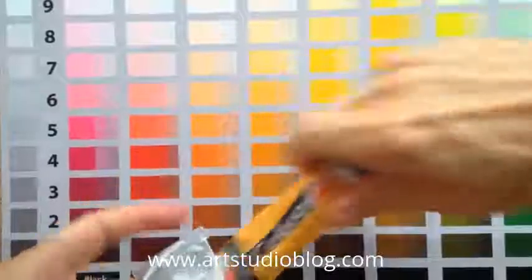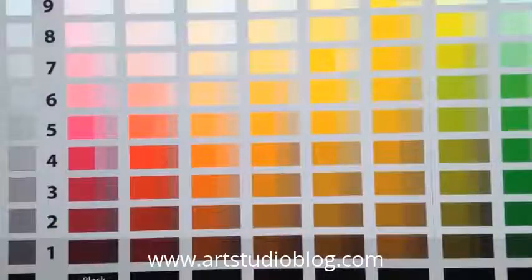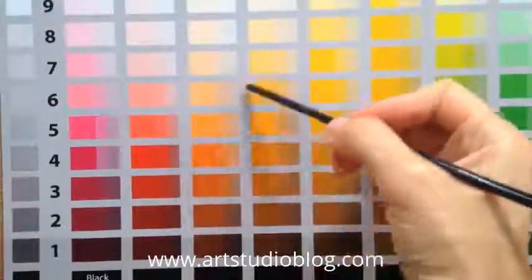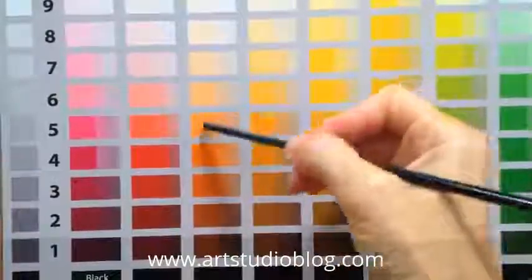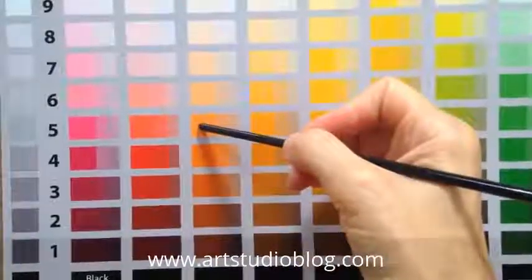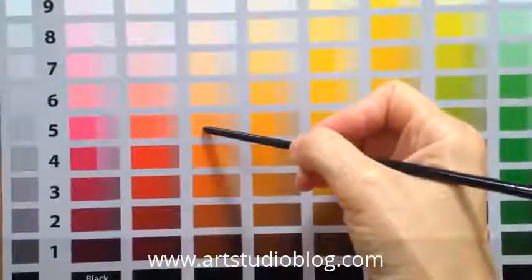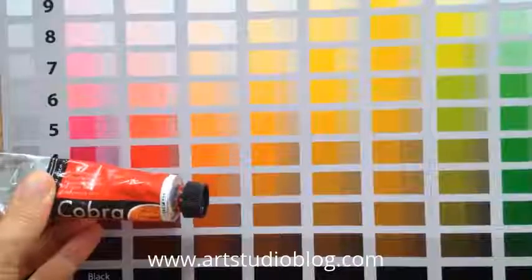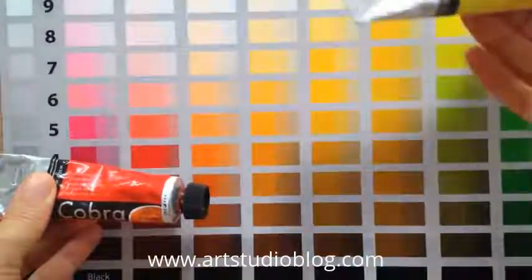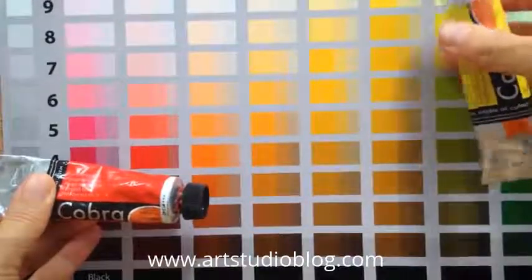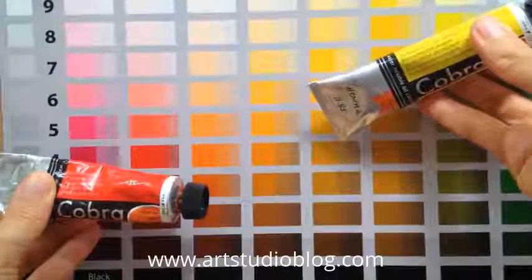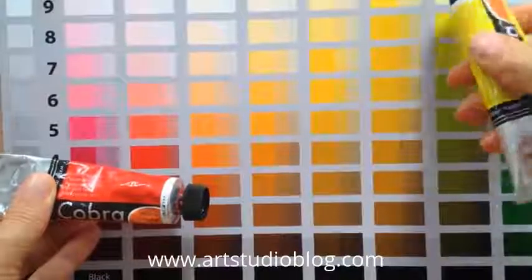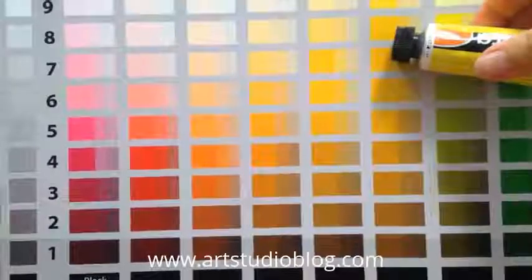If you mix those two by drawing a line between these two colors, they're close to each other, and you will get a color that's very much like this. But perhaps if you were going to use this red, Pyrrole Red Light, and you only had this yellow, a yellow-green, Permanent Lemon Yellow, and it's quite a yellow-green shade.